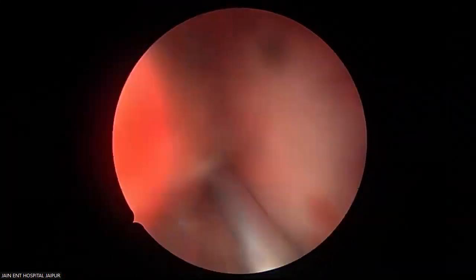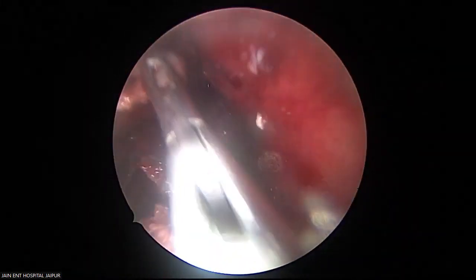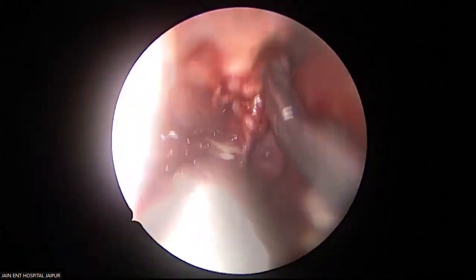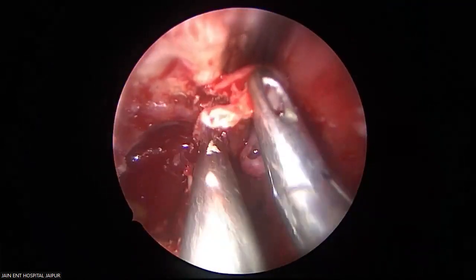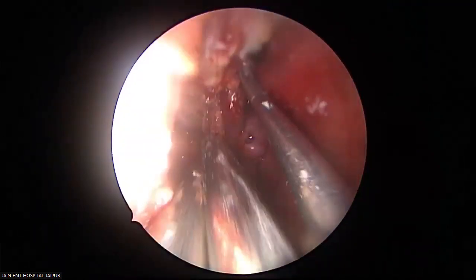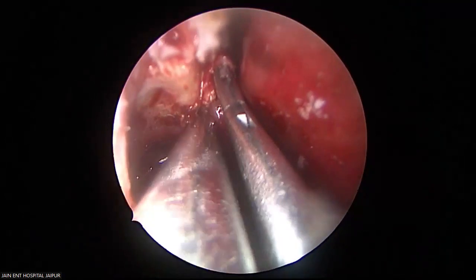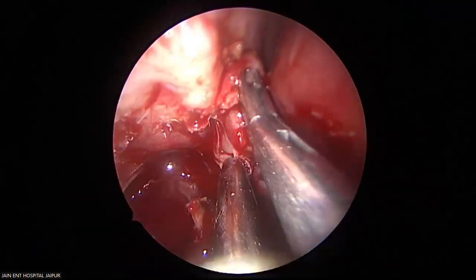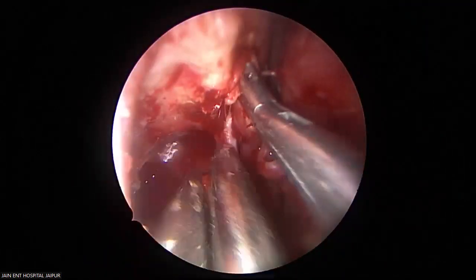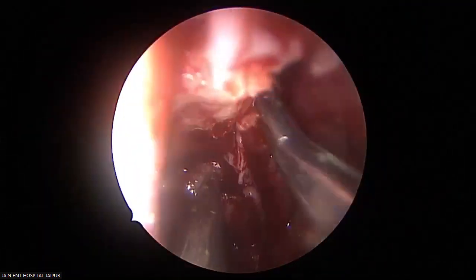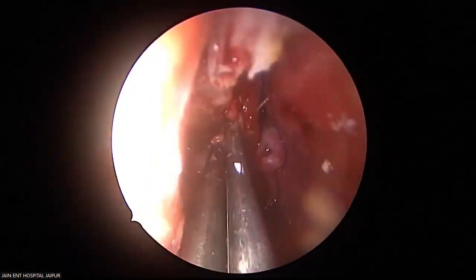Debrider. See now, I'm just flushing it from all around. See the bone all around, the duct being completely skeletonized. Drill.